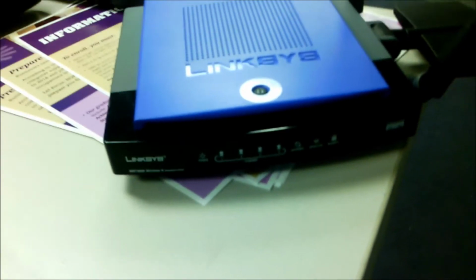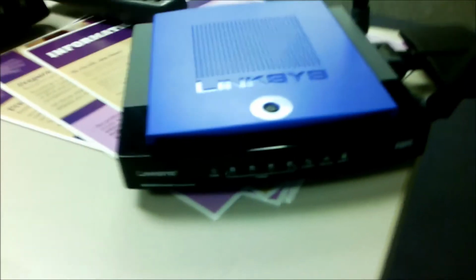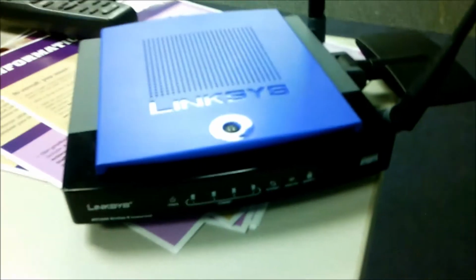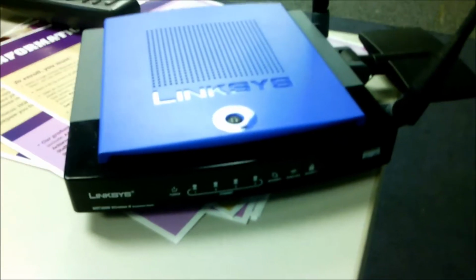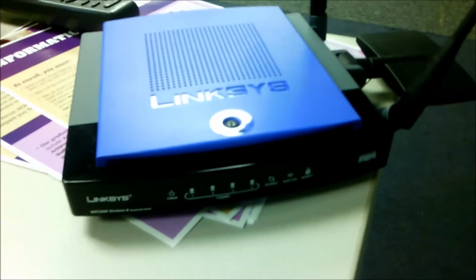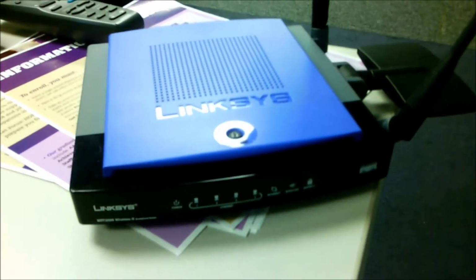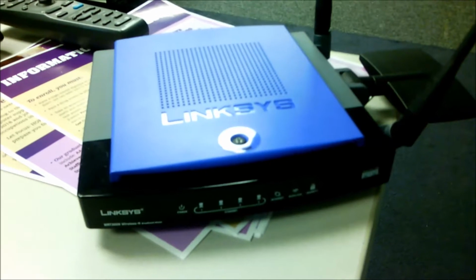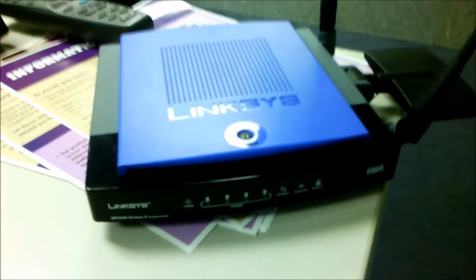Let's give out two types of port forwarding. You have single port forwarding, and with this type of port forwarding, you can set up public services one by one on your network, such as a web server or an FTP server or email server.